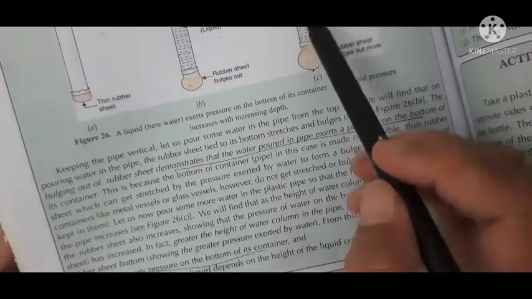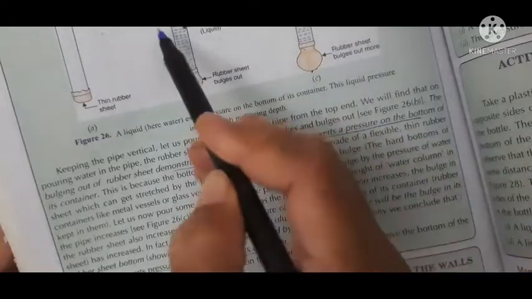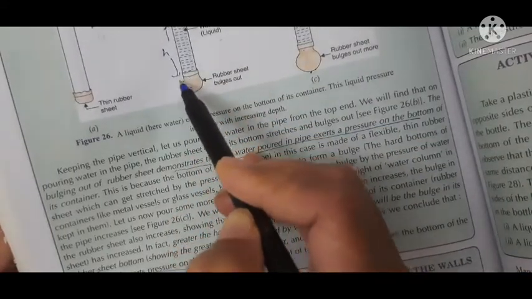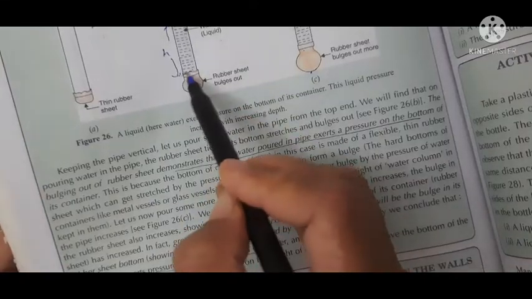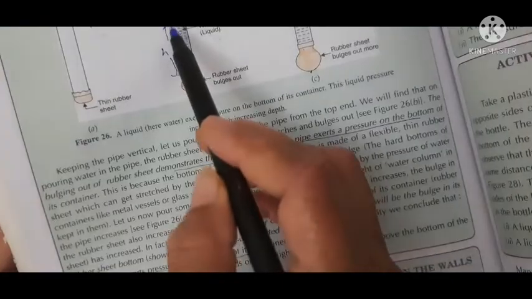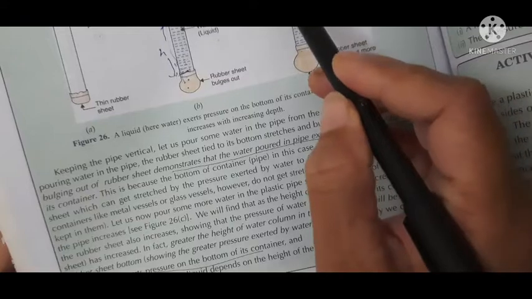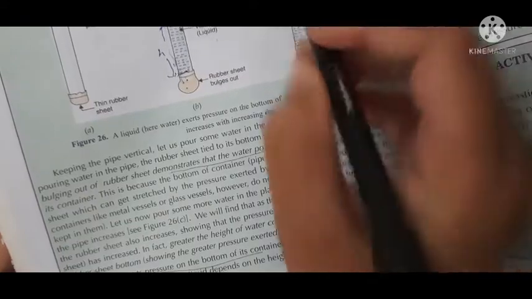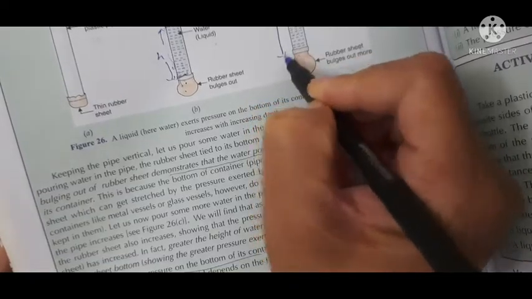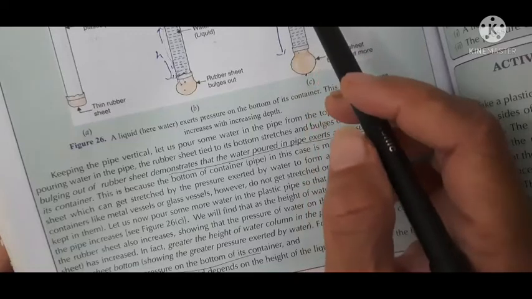Now we can also say that the pressure exerted by the liquid depends on the height, because before, this was the height of the water column above the base. This much is the height of the water column, or no? So this much weight is exerted, and now the height is increased. The height of the water column above the base of the vessel is increased, so thereby the pressure is also increased.